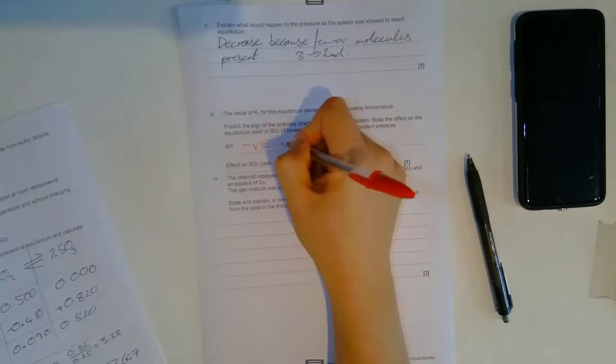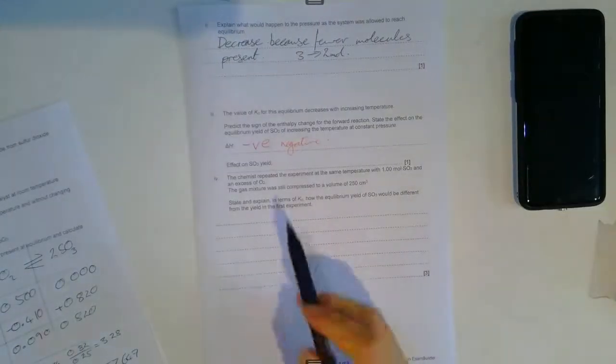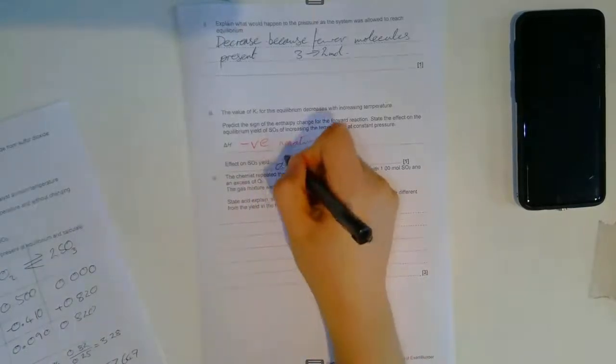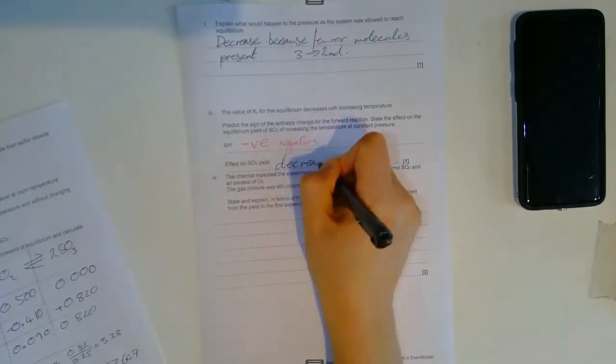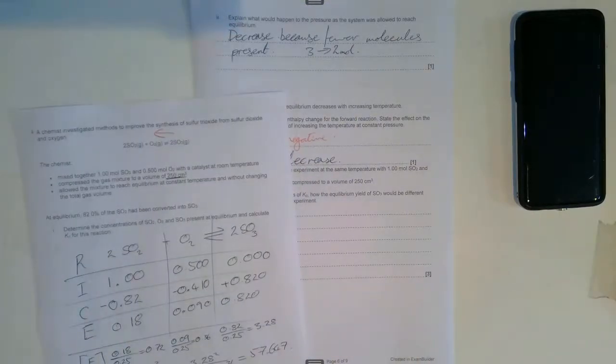Negative. I'll go back to writing in black. And that would mean that this would decrease. Yeah, because we've shifted to the left. Okay.